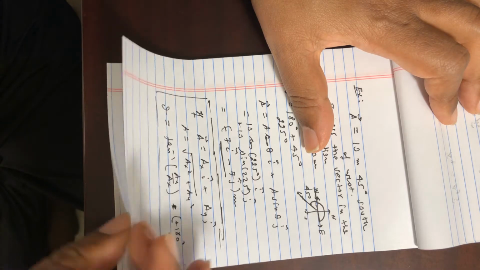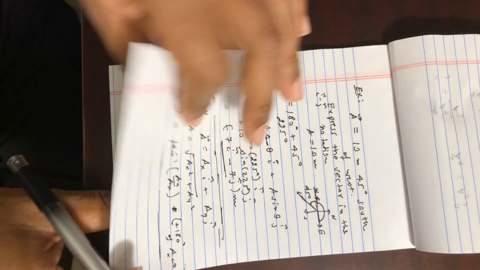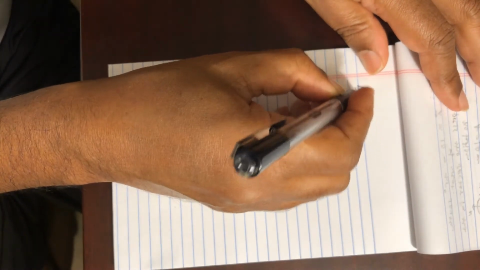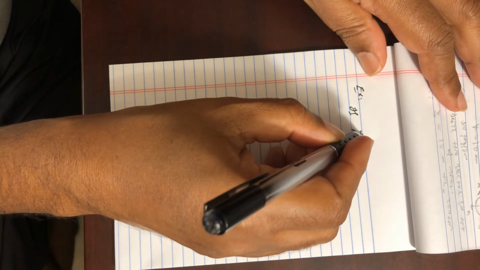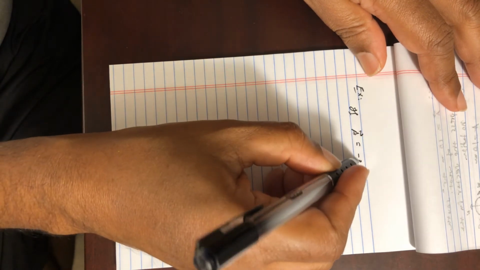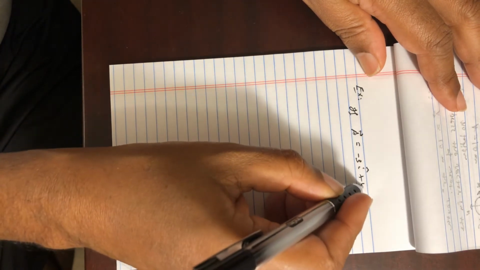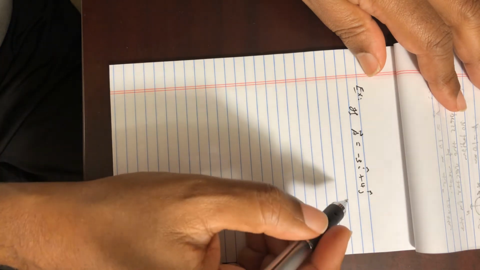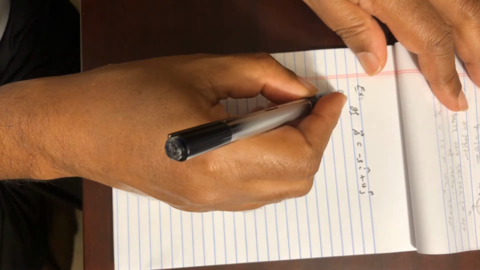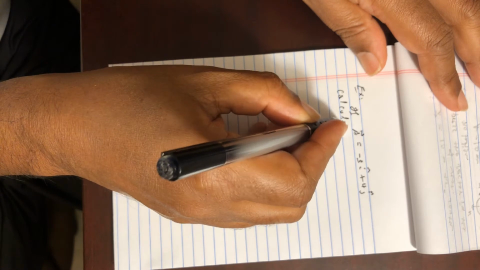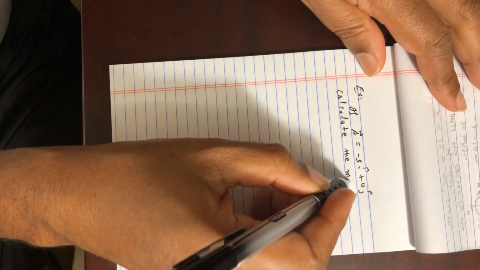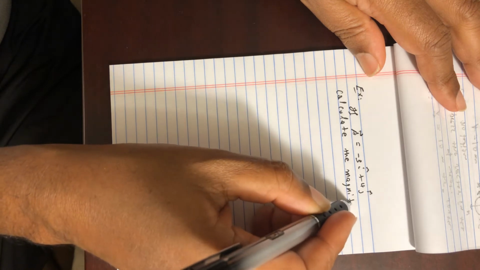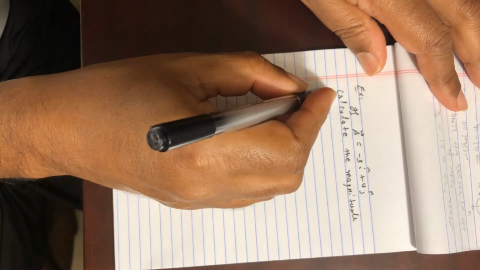Okay, so let's see an example. Let's say a equals negative 3 in the i direction plus 4 in the j direction. Let's say calculate the magnitude and direction of the vector.